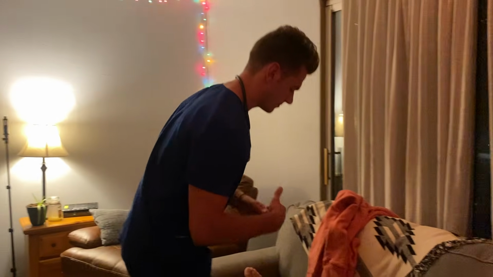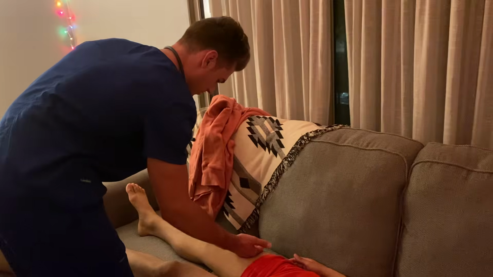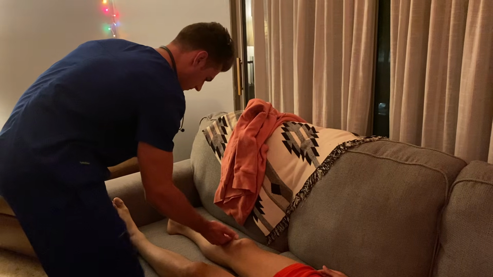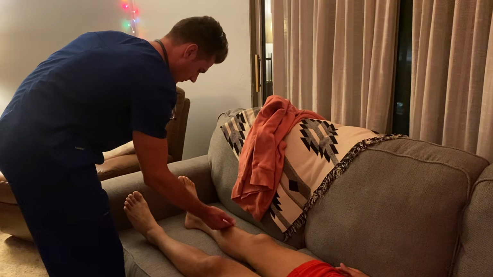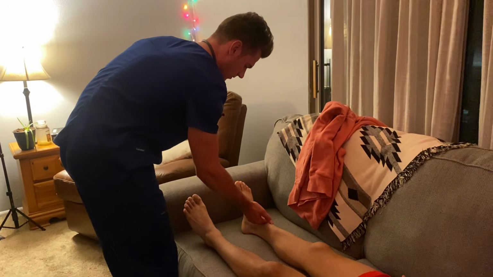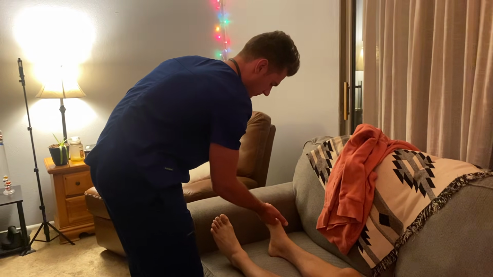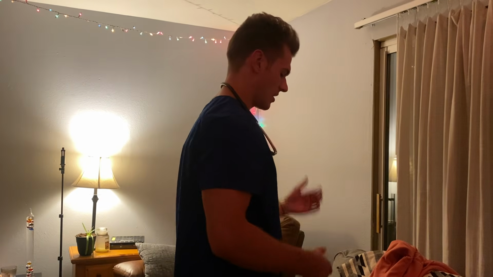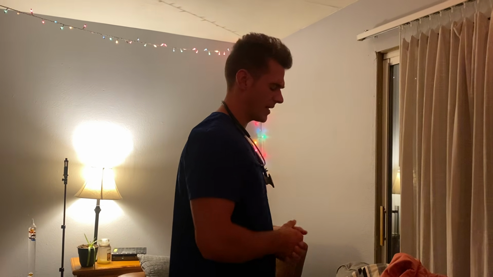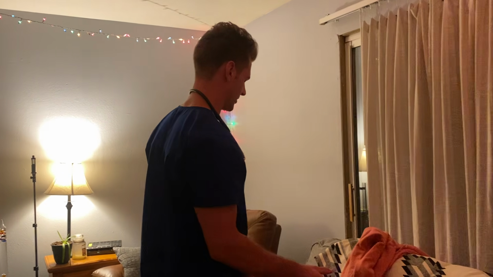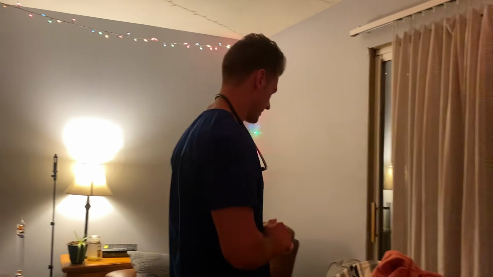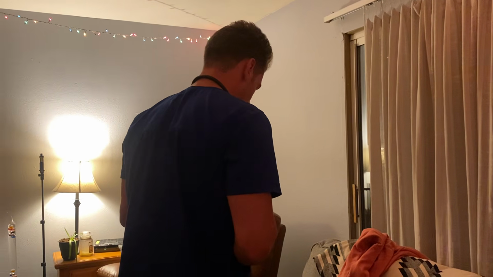So now I'm going to do the same thing to his right leg. All right, same on this side, his right leg. As I went down, I didn't notice any moisture, just dry, and not overly dry, just not moist. And as I went down, the temperature got cooler towards his toes, so that is a good sign.